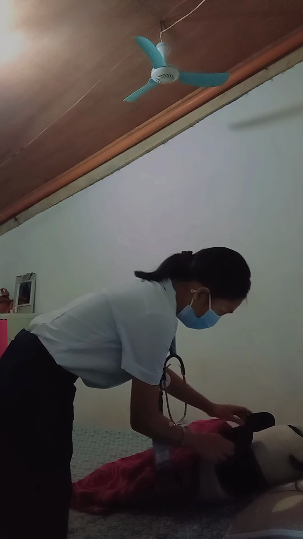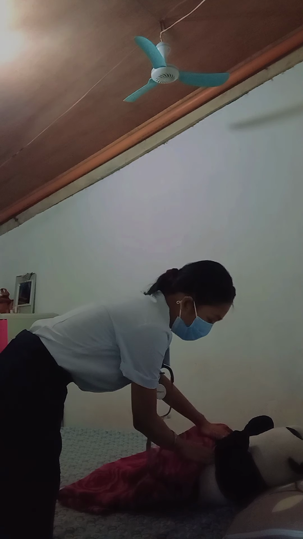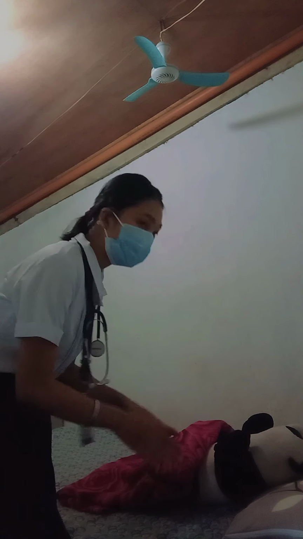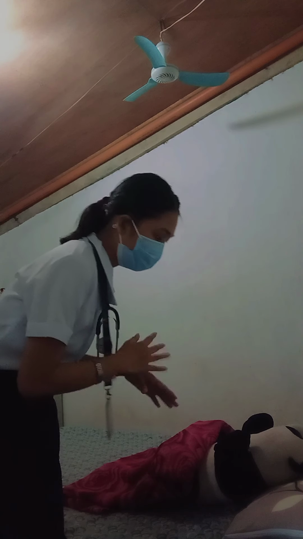Now, to continue, the second maneuver is the umbilical grip. So you have to use both hands, putting them on the sides of the abdomen of the client, and then you have to move one hand while the other is stationary. So up and down, you have to palpate. If you feel a smooth, hard, and resistant surface, it is the fetal back of the baby. The umbilical grip helps to identify the location of the fetal back.